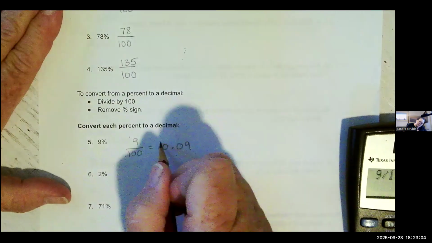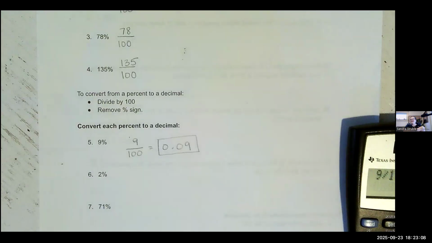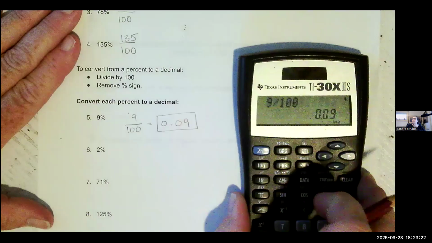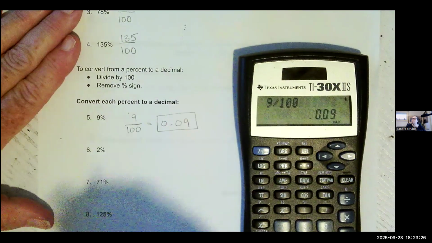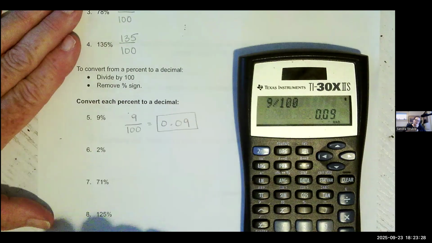Notice that the percent is gone. It is just 0.09. You're going to have to do this a lot once you get to problem solving, probably 100 times at least. So take the number in front of the percent, get rid of the percent sign, divide it by 100 on your calculator, and hit equals. And that's going to be your decimal. Go ahead and do that. Pause the video and then come back and see me.